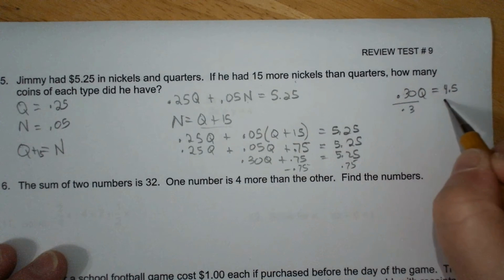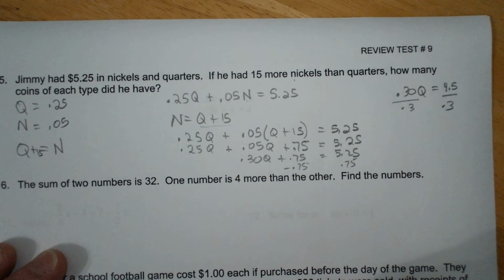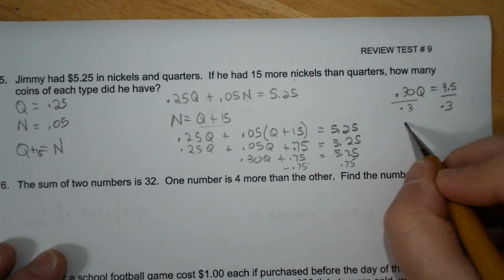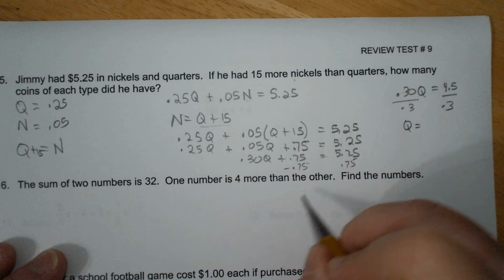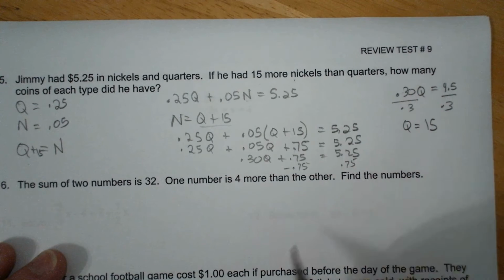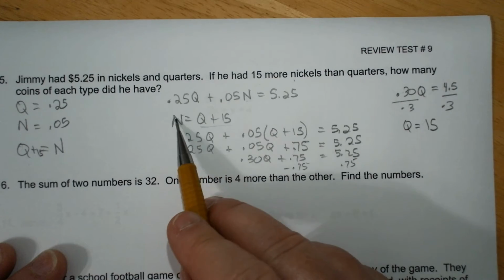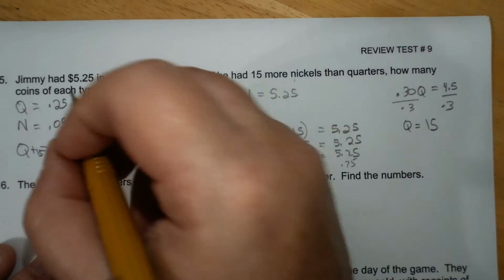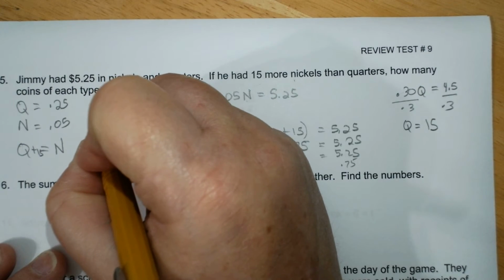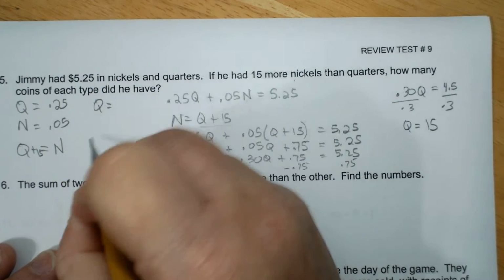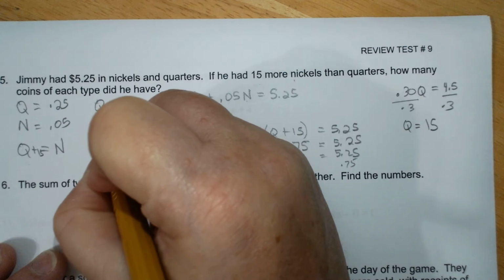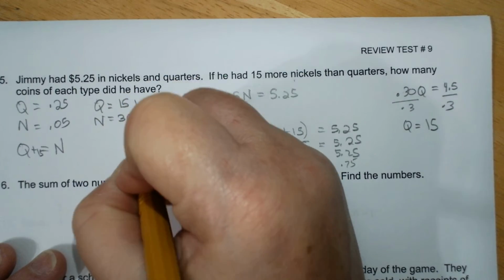Divide by 0.3, divide by 0.3. I get Q equals 15. And if I have 15 quarters here, I have 30 nickels. So quarters are 15, nickels are 30.